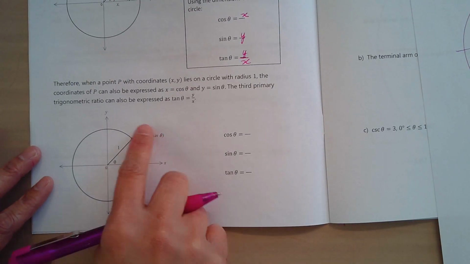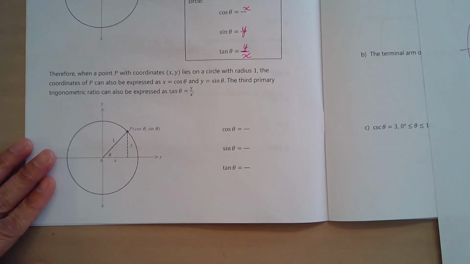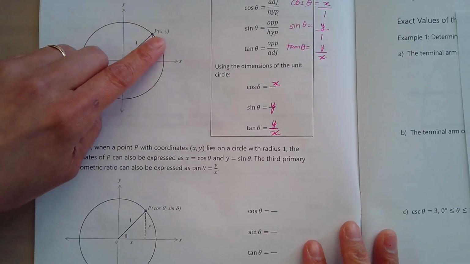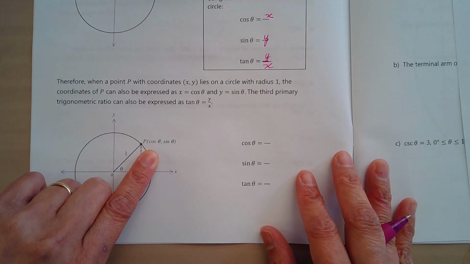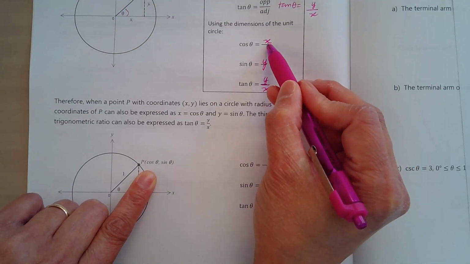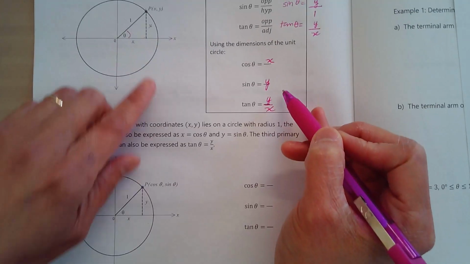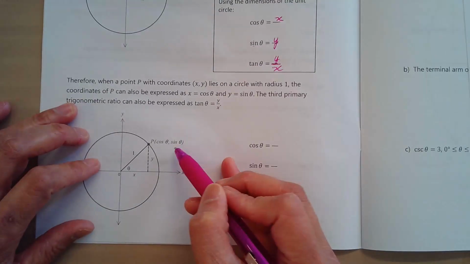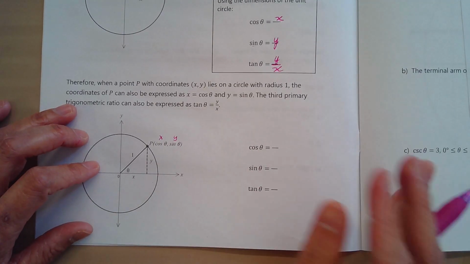Okay, so if we replace x and y on this unit circle, notice here it's x, y, and over here it's just cos theta, because x is equal to cos theta. Do you see that? And then the y here, y is equal to sine theta. So instead of x and y, it's cos theta, sine theta.